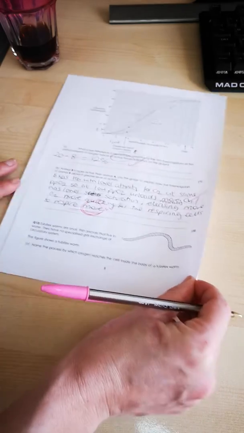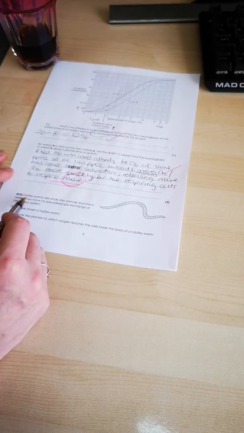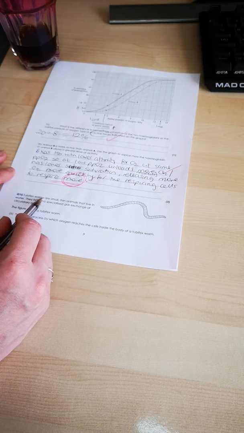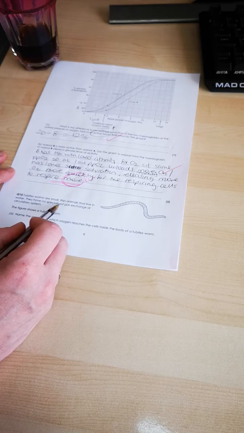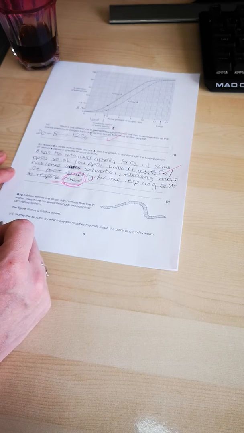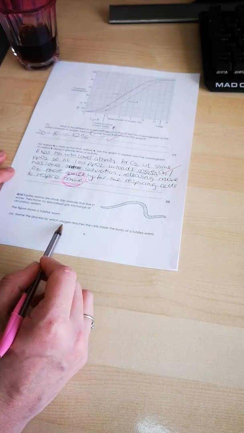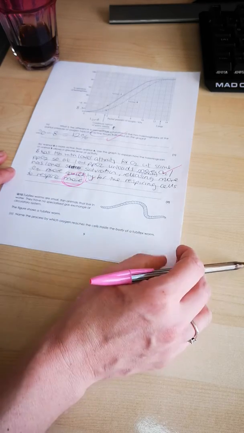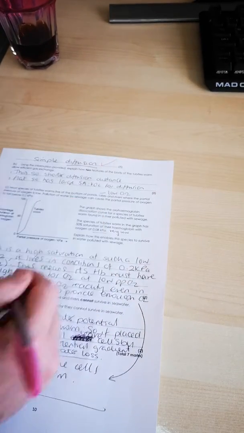Okay. Final question. Question 10. Tubifex worms are small, thin animals that live in water. They have no specialised gas exchange or circulatory system. Here's a picture of one. Name the process by which oxygen reaches the cells inside the body of the worm. Of course, diffusion.